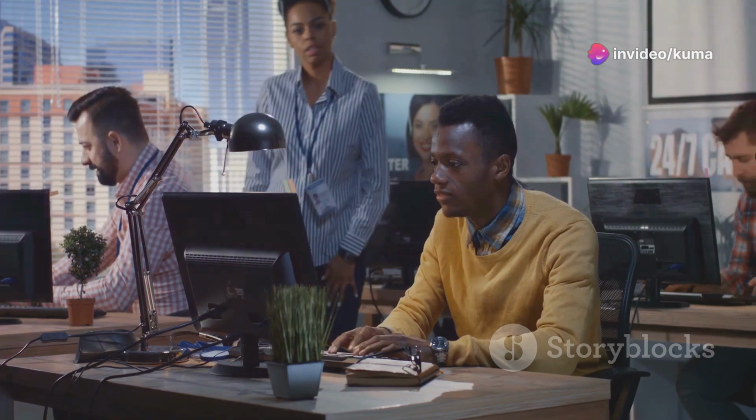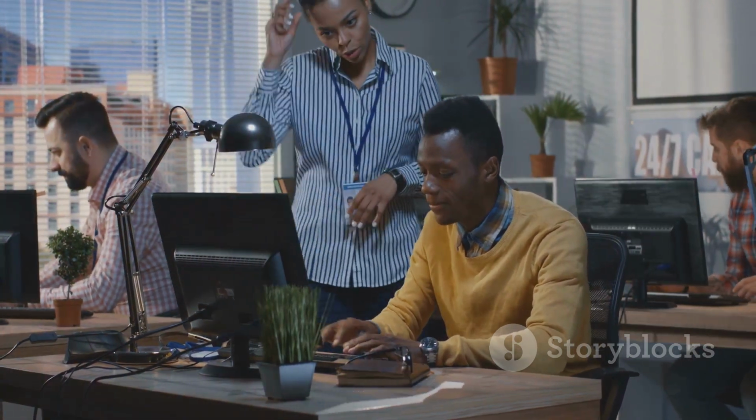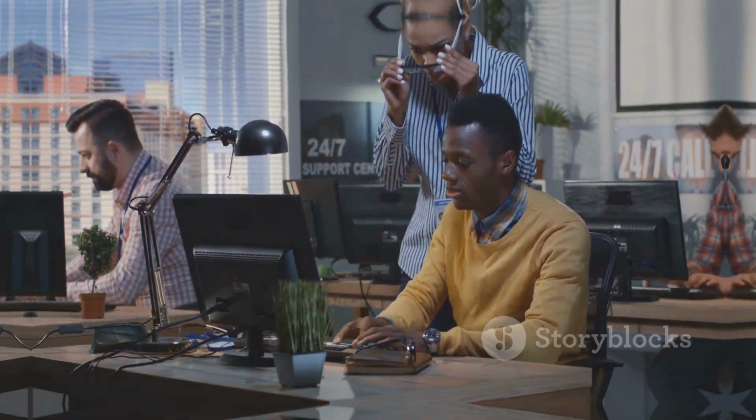Train your team. Educate your team on the new automated processes. Provide training and support. Encourage adoption and address any concerns.